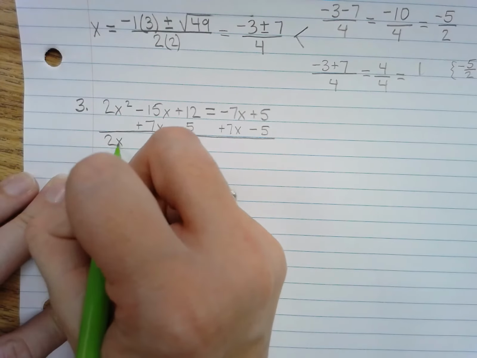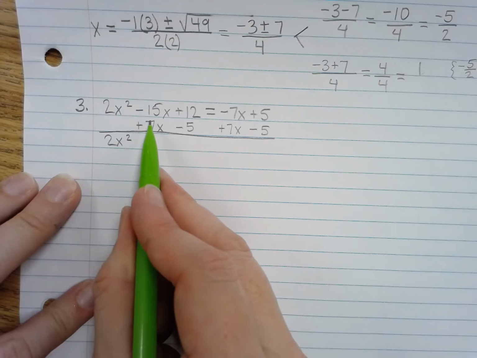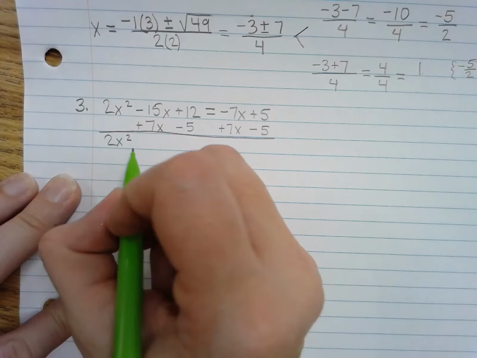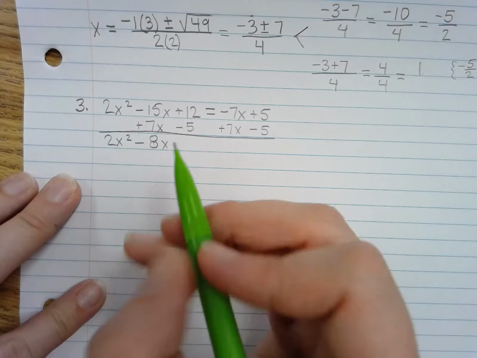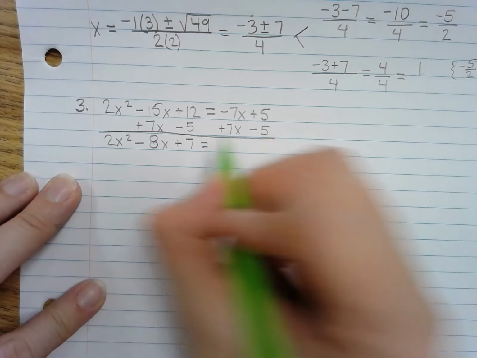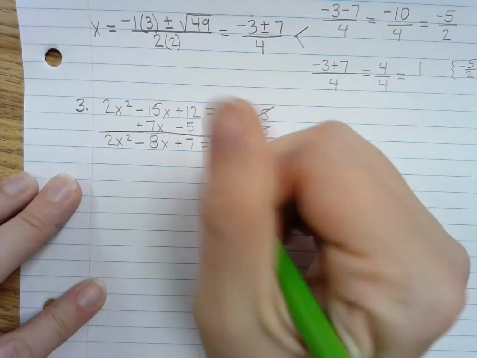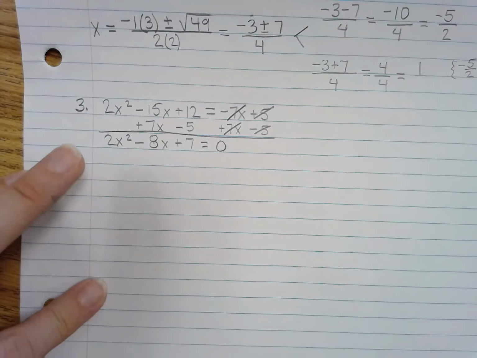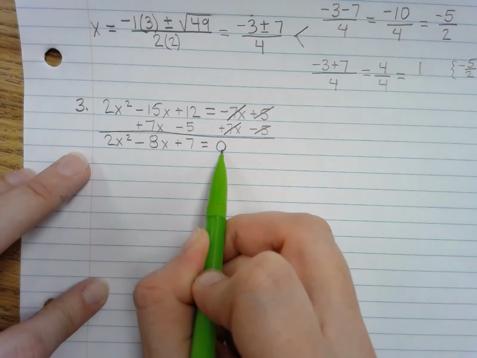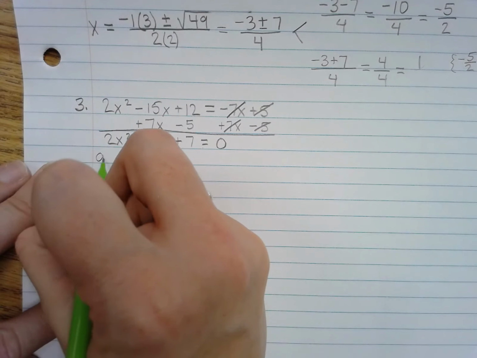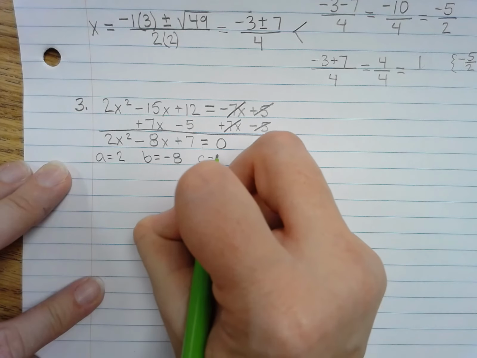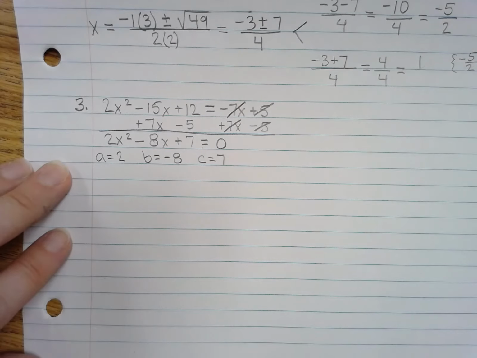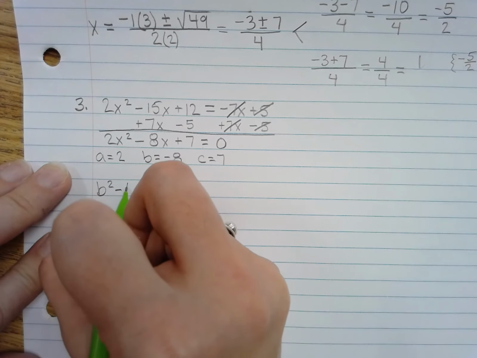We have 2x squared, -15x plus 7x gives us a -8x. And then 12 take away 5 gives us a +7. These terms cancel, now leaving it set equal to 0. This is the moment that we can name our A, B, and C. Make sure it's in standard form, set equal to 0 before you start solving. So A equals 2, B equals -8, and C equals 7. Let's start with the discriminant first. So b squared minus 4ac.